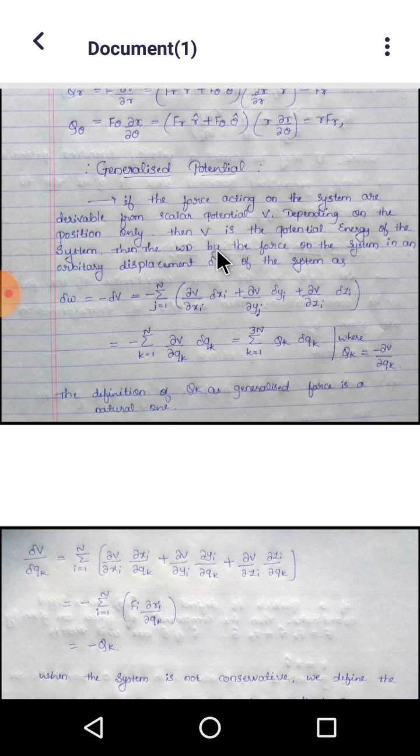Then the work done by the force on the system in an arbitrary displacement delta ri of the system is delta W, that is equal to minus delta V.